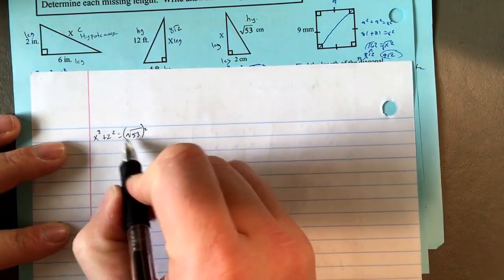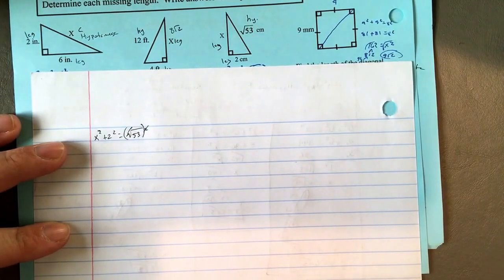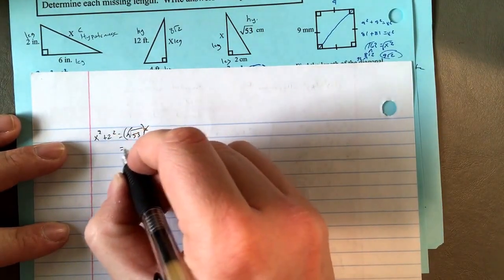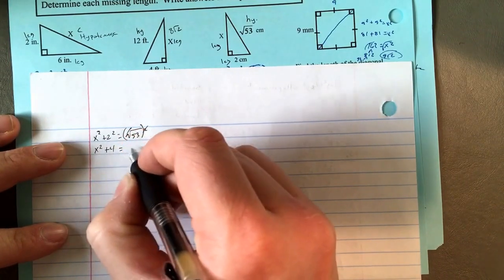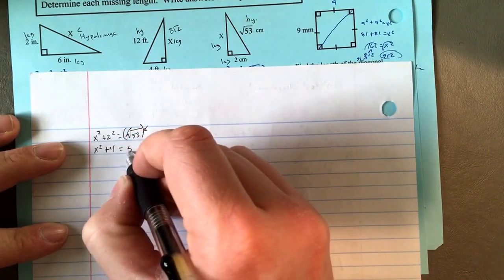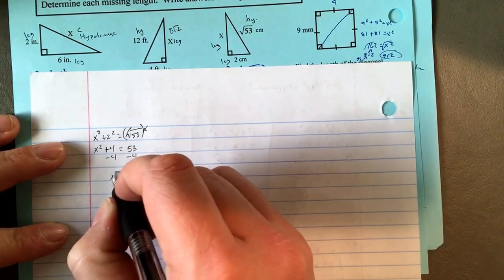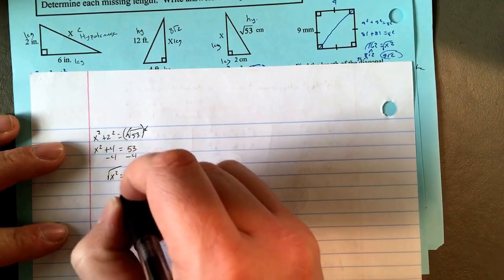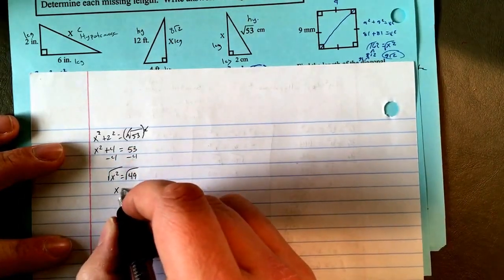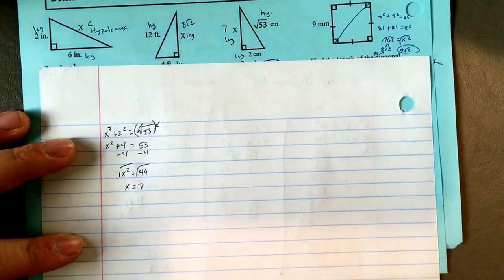Now don't worry about this square root of 53 squared. It's just going to be 53 because square roots and squares are inverse. So we set that equal x squared. 2 squared is 4. Square root of 53 squared is just 53. Subtract 4 from both sides. That gives us that x squared equals 53 minus 4 is 49. Take the square root of both sides. X equals 7. So that side we were missing right here is going to go ahead and be a 7.